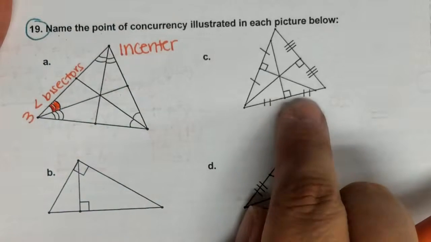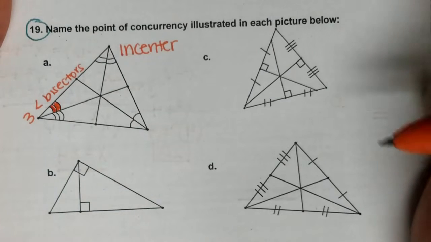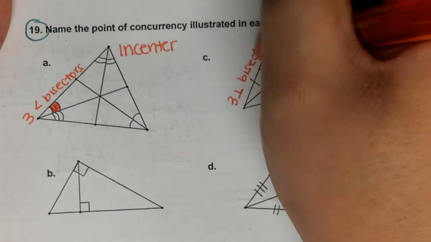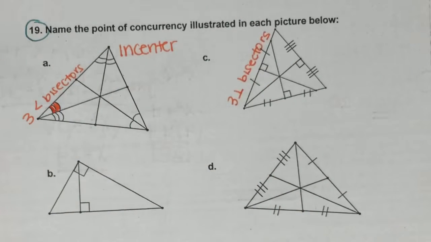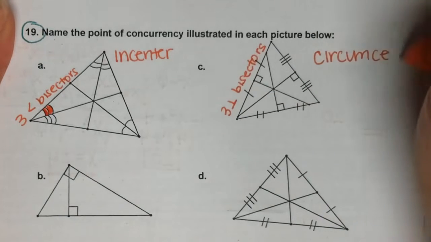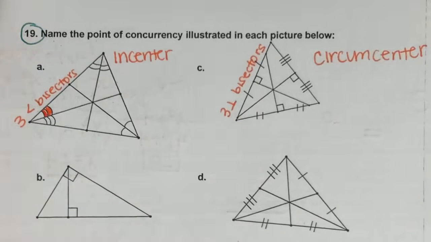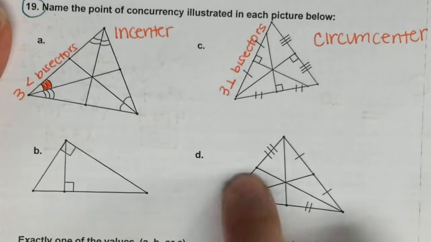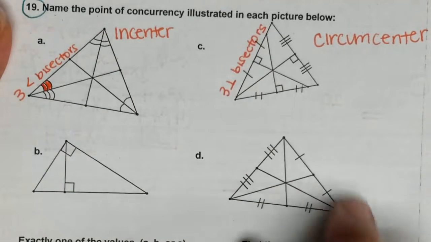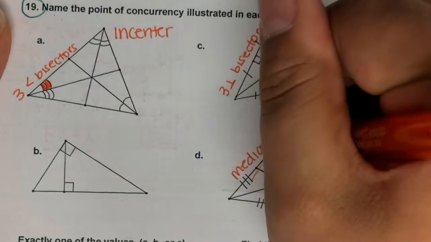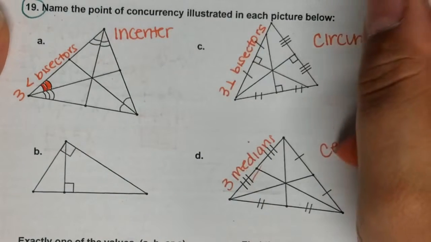I have tick marks and 90-degree angles. Both of them together, those make 3 perpendicular bisectors. What are 3 perpendicular bisectors called? Circumcenter. I have tick marks only, and I have 3 sets of them. What are these? Each of them, they're medians. And what are 3 medians? Centroids.